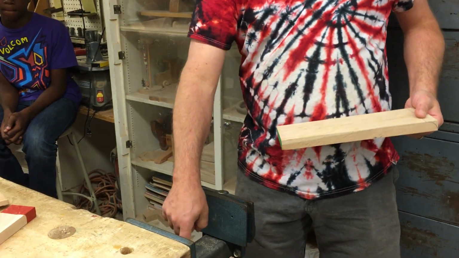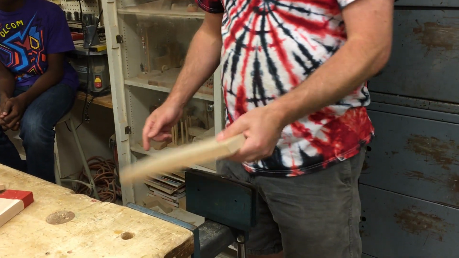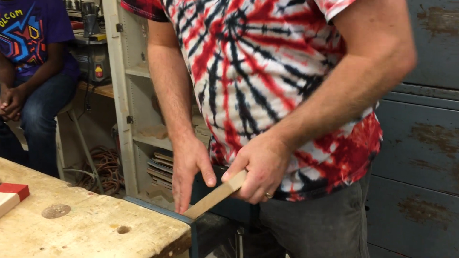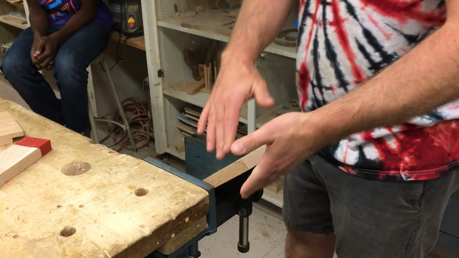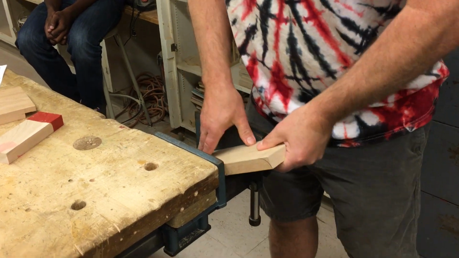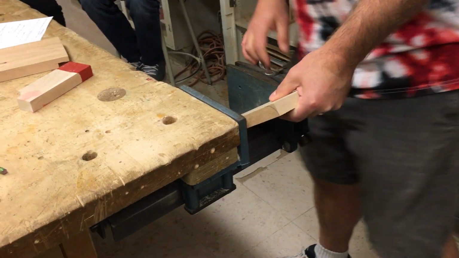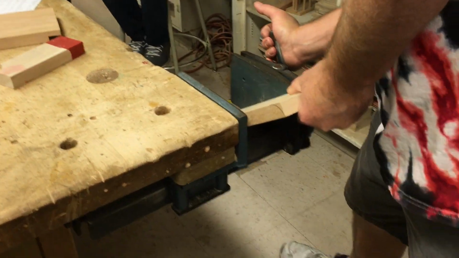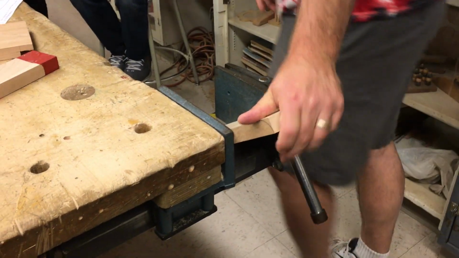Now there's a bar in the bottom of this vise here. I want your board against that. It helps to stabilize things and helps to keep this thing from moving. If you have this up in the vise like this, you're more likely to be moving around. Put it down against that bar and tighten it down, and you're more secure.